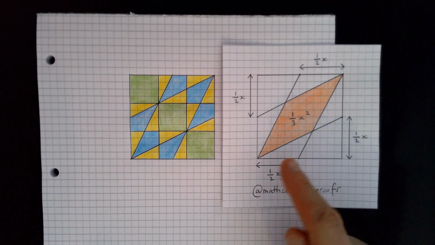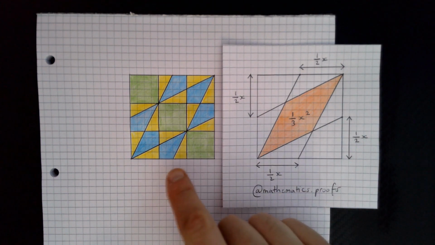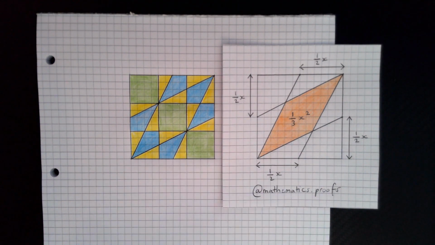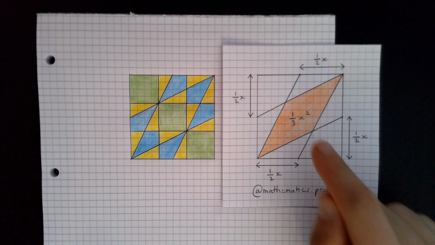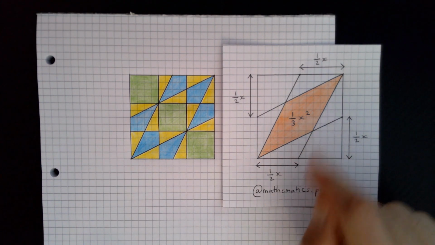Now over here we have two similar squares. However, this one to the left has been partitioned. With this partitioned square over here, I'm going to demonstrate why this area over here has to be 1/3 of x squared.